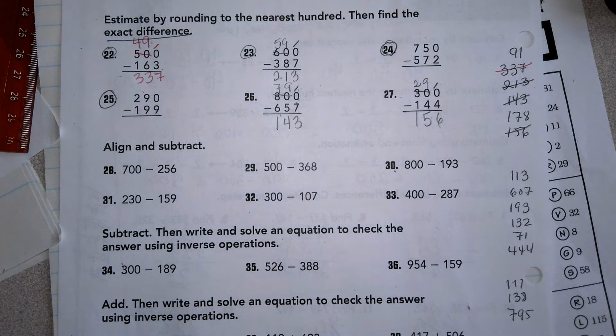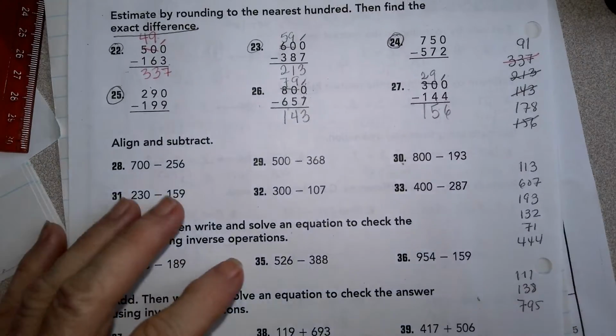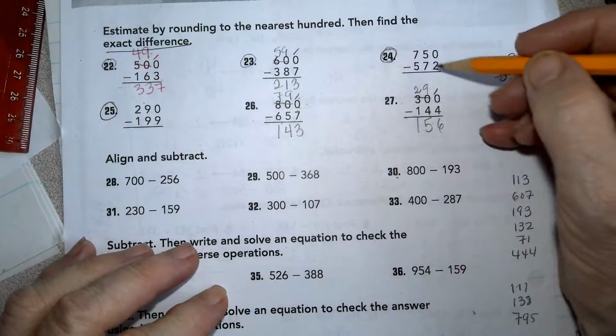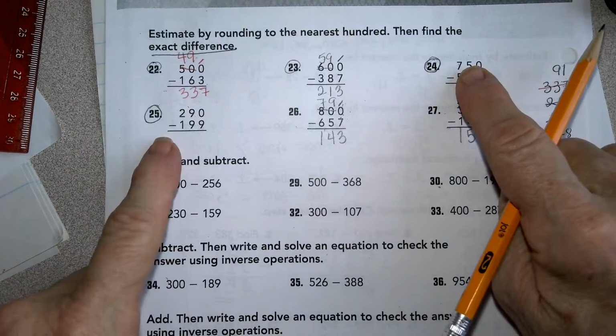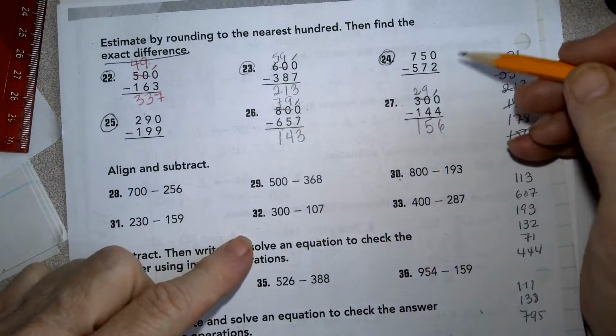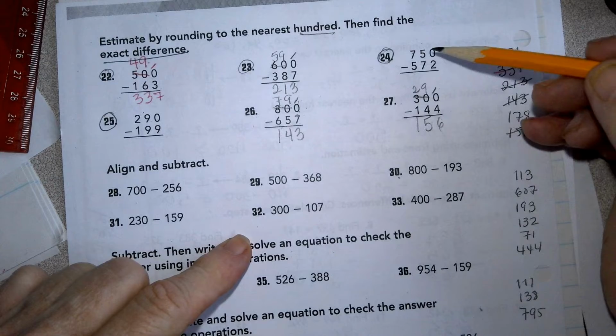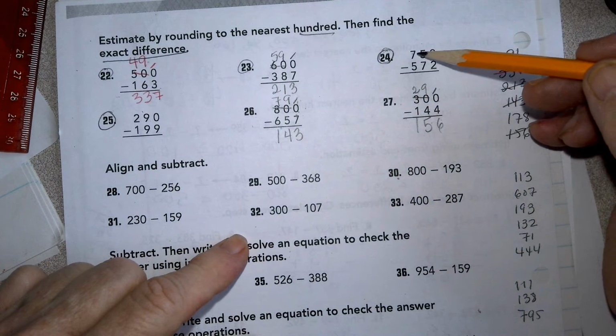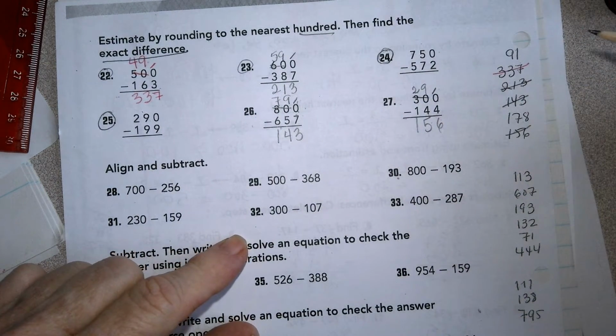Now, these next two answers that we get, okay, we've only got 10 minutes, so I've got to, okay. These next two answers that we get are not going to be here because we're going to estimate on this one and this one. So we're going to estimate to the hundreds place. Where's the hundreds place? Is it the 7, the 5, or the 0?